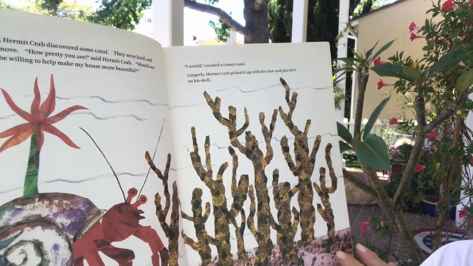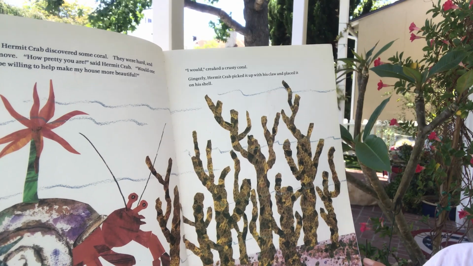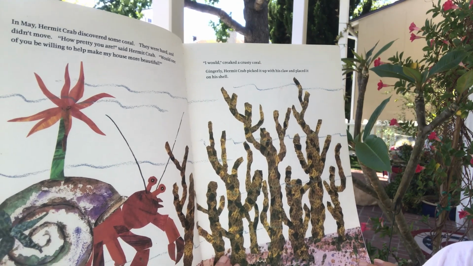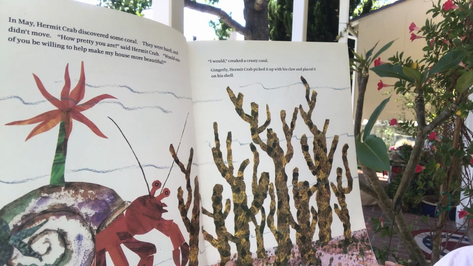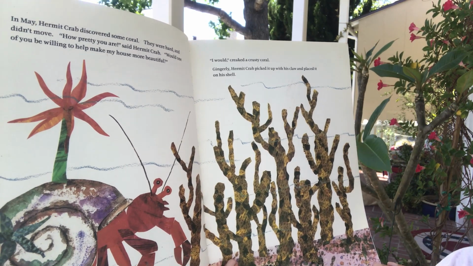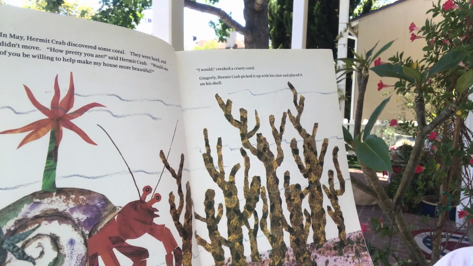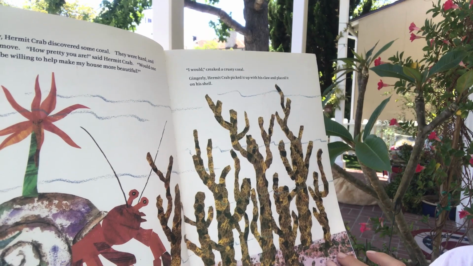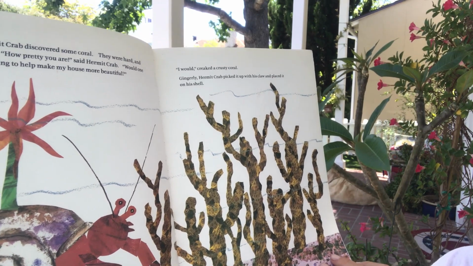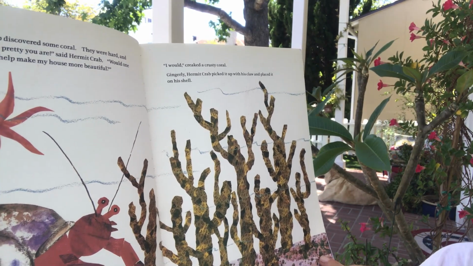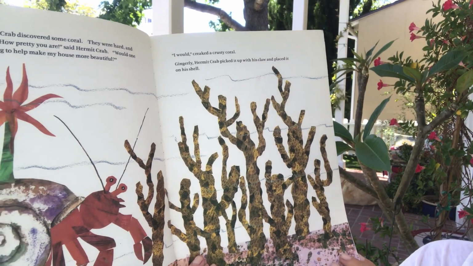In May, Hermit Crab discovered some coral. They were hard and didn't move. How pretty you are, said Hermit Crab. Would one of you be willing to help my house be more beautiful? I would, creaked a crusty coral. Gingerly, Hermit Crab picked it up with his claw and placed it on its shell.